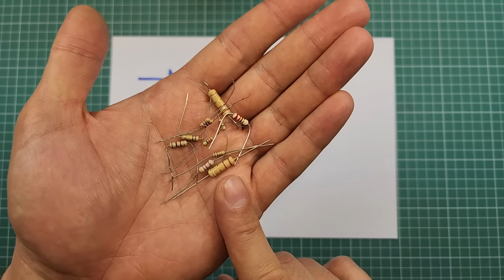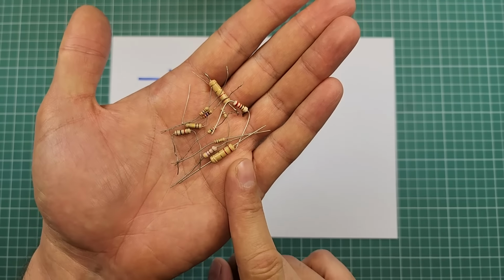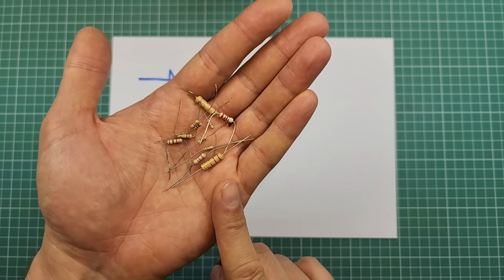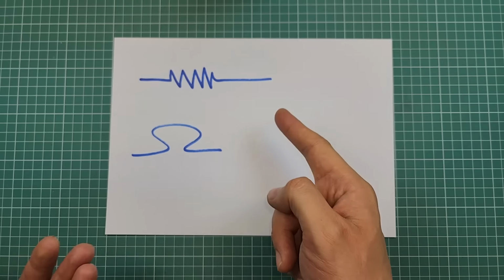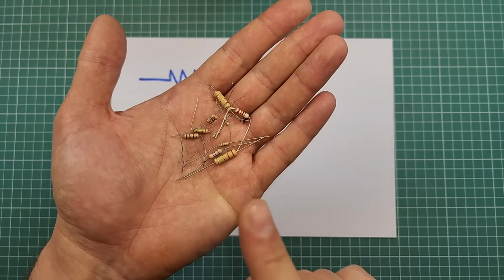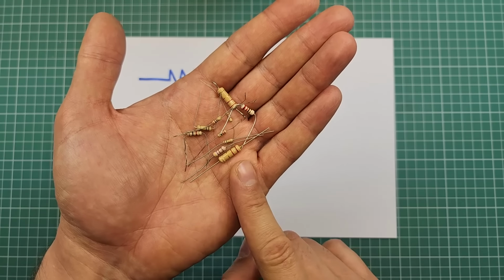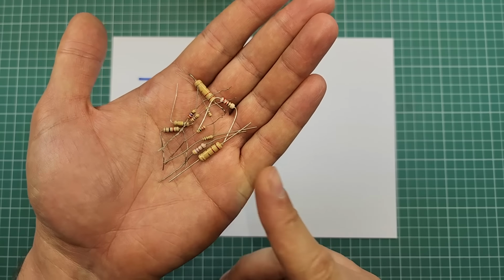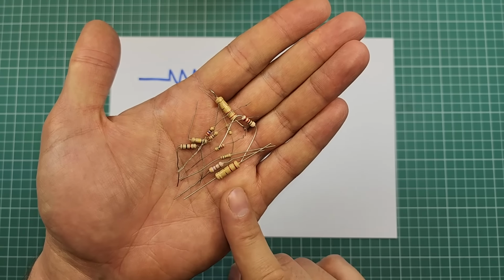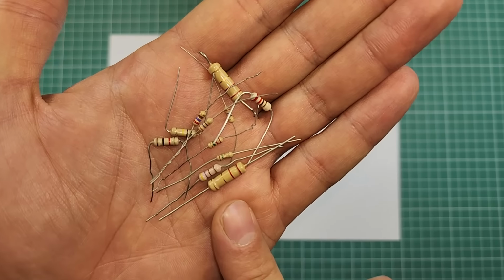These are what we usually refer to as a resistor. Each resistor has a value in ohms. This is the ohm symbol, and this is the schematic symbol of a resistor. In real life, the resistance value of these resistors can range from significantly low to notably high. The value of each resistor is determined by these colored bands. The first application of a resistor is to limit current flowing to sensitive components.